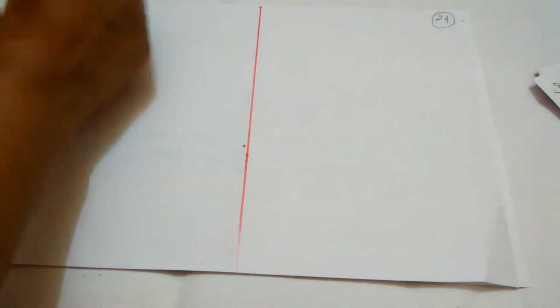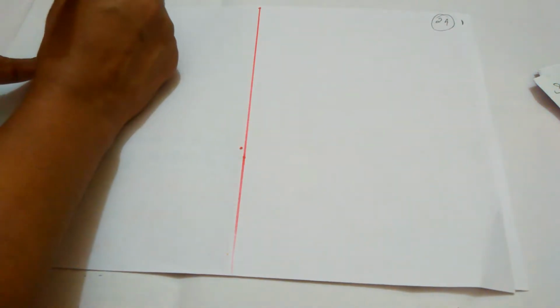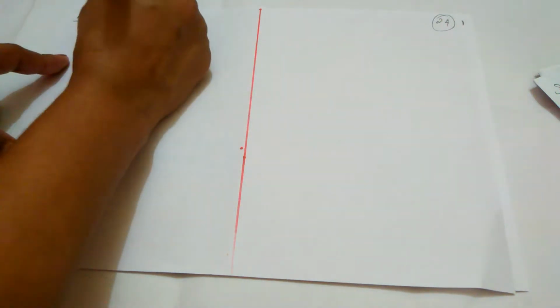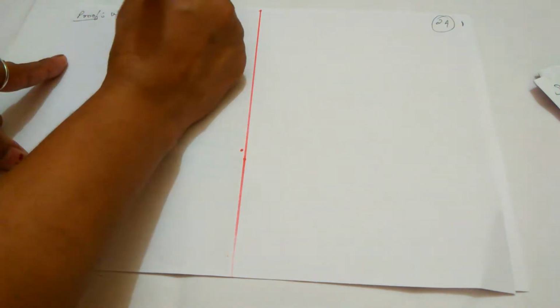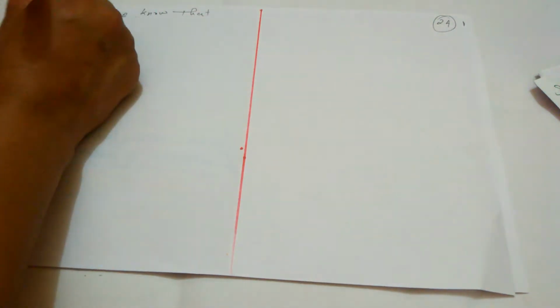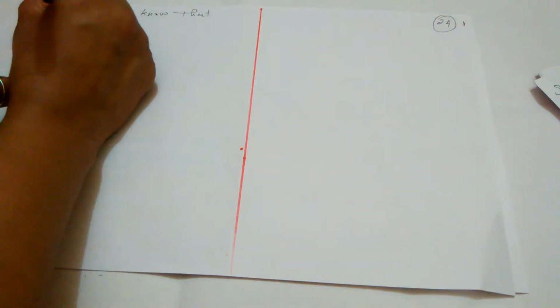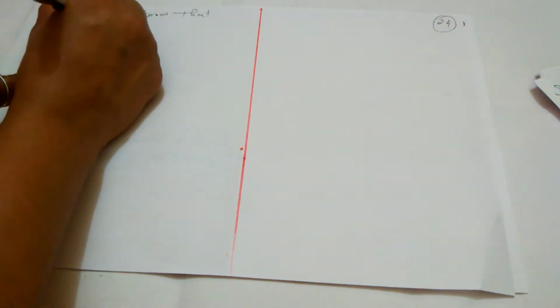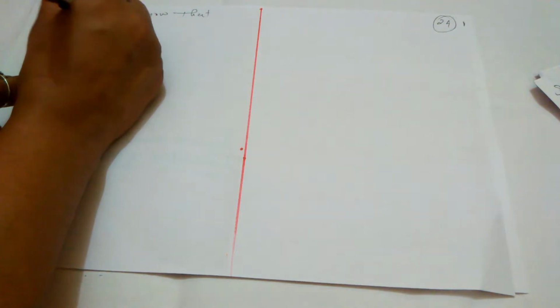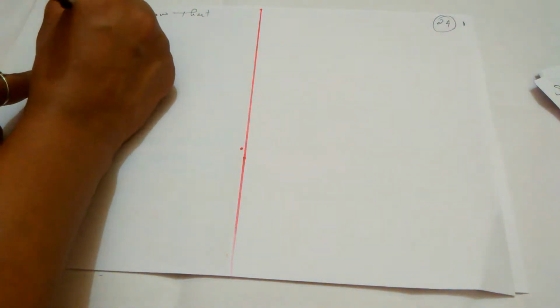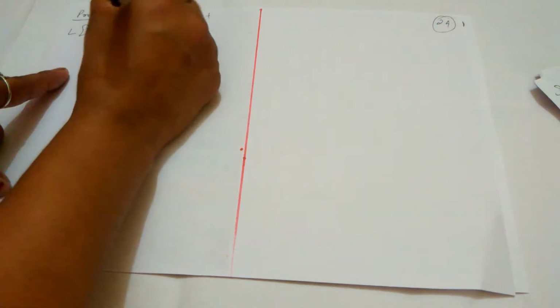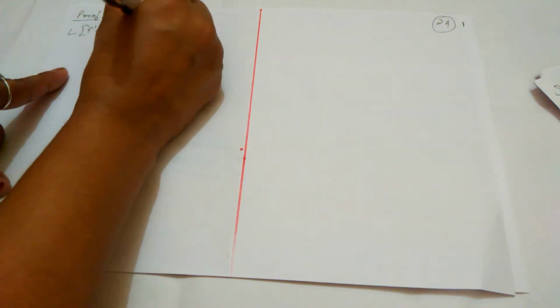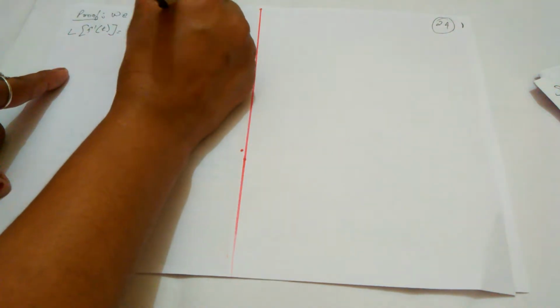So we know that L of f dash of t is equal to s L of f of t minus f of 0.